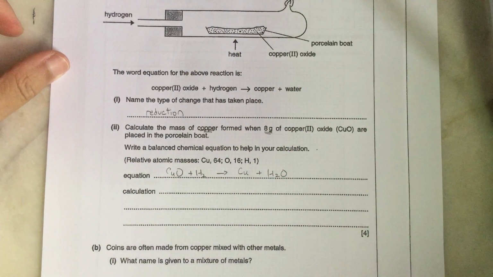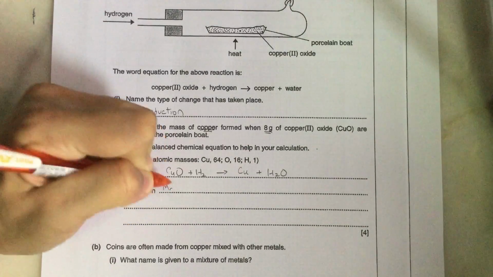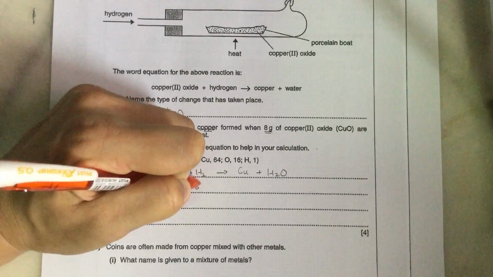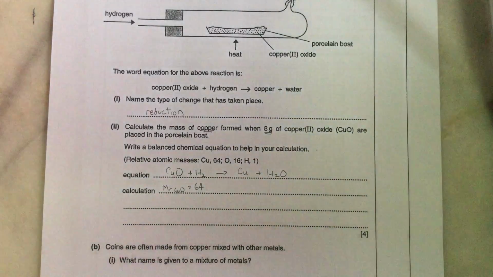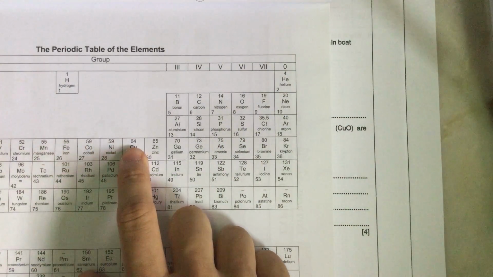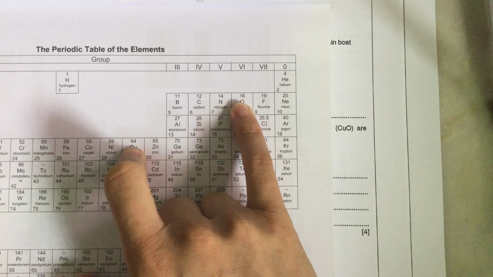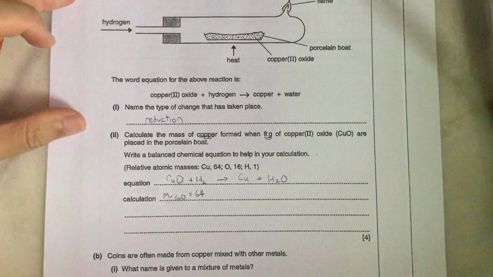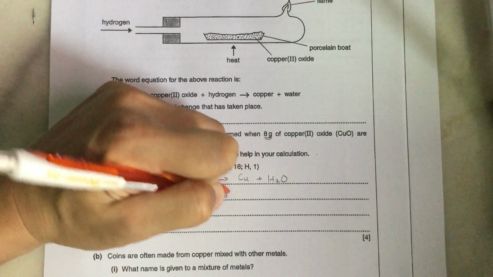Next, your calculation. First, you need to find your Mr of copper oxide. Your copper is actually 64. It's the top number in your periodic table, just in case you forgot. Here you go. Copper is right here. Oxygen is right here. So I take the top number, which is your atomic mass, add the two together, and I get 80.